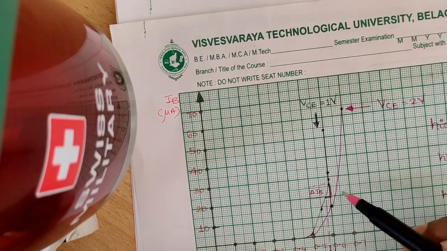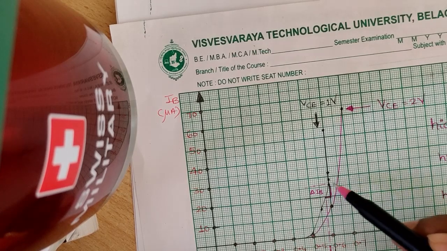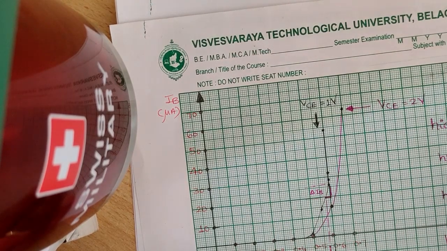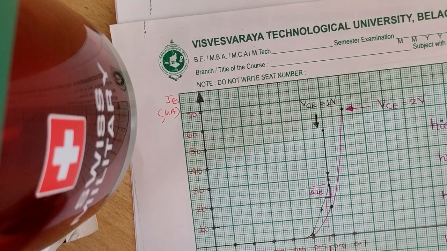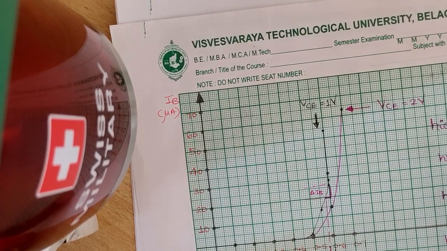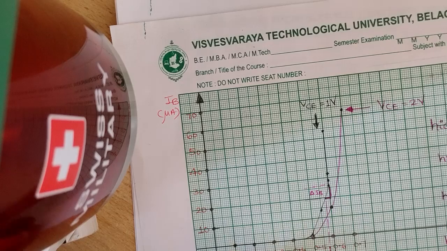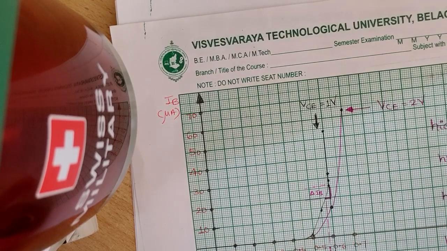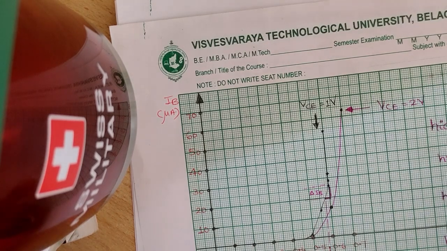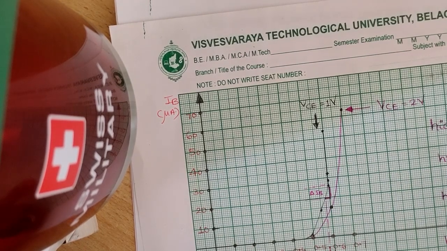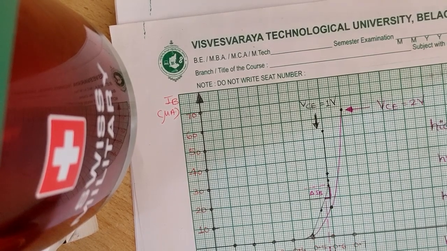So delta IB is about 6 divisions, or 0.6 centimeter into the scale value, that is 10 micro. In the numerator you will write delta VBE. Delta VBE is about 3 divisions into the scale value, so scale value is 0.1.